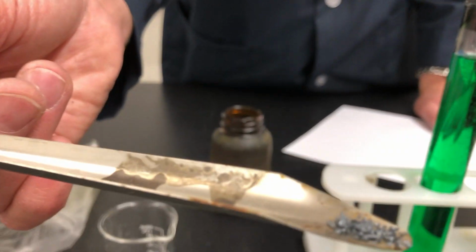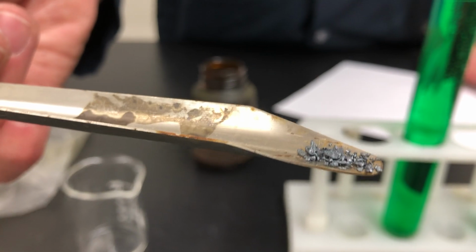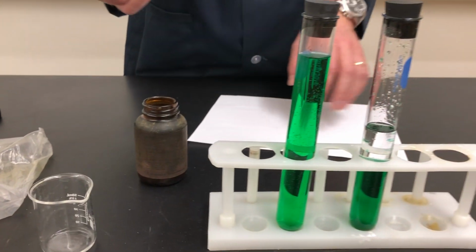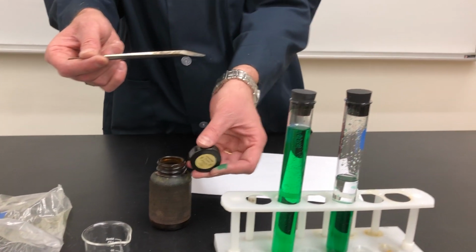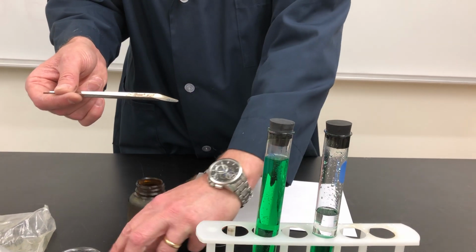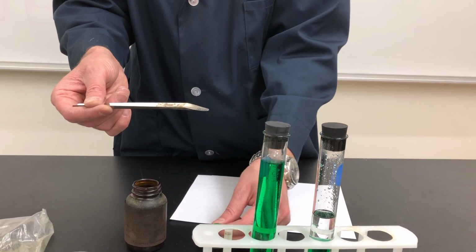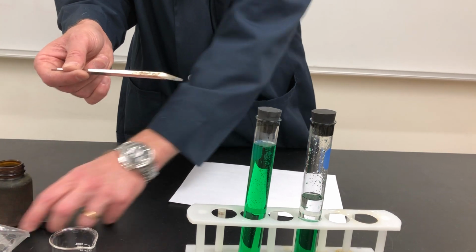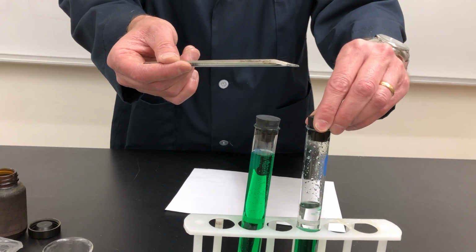So once again, elemental iodine, we used this back on the very first day of class. We did a reaction where some of that stuff got vaporized and made a purple cloud. And iodine, a solid under ordinary conditions, we'll see how it mixes with our hexane and water tube.